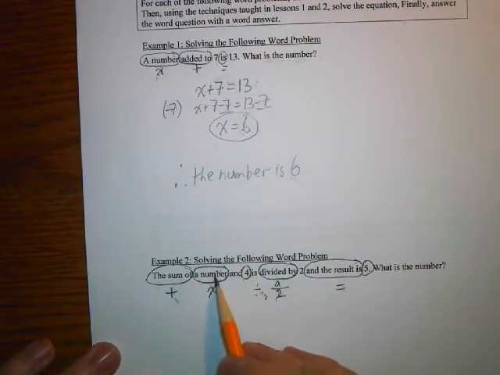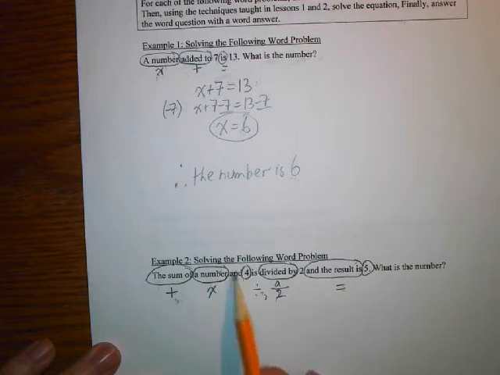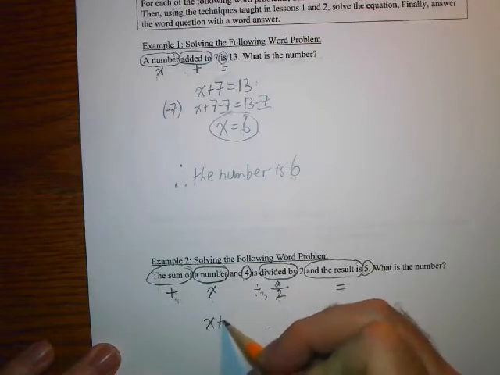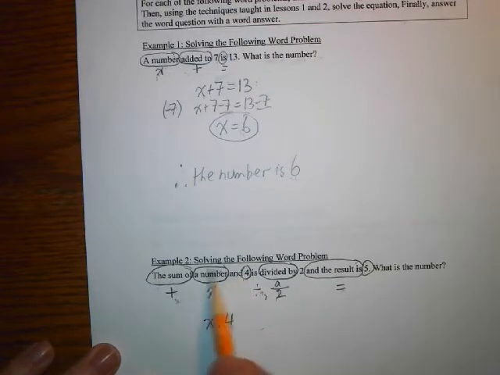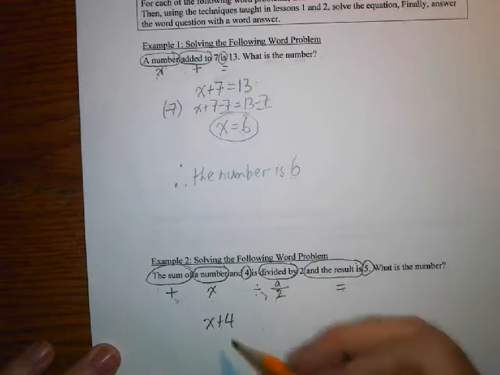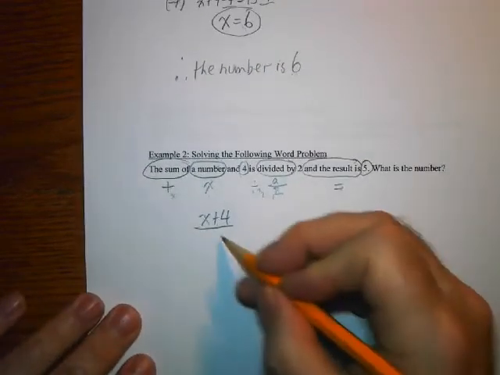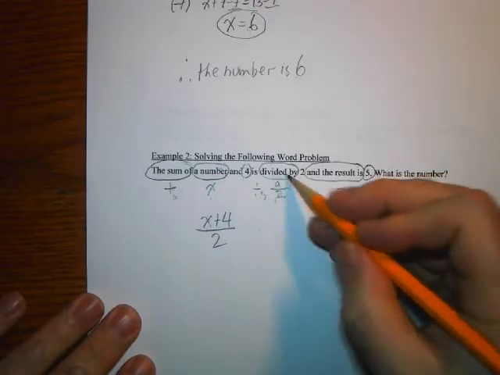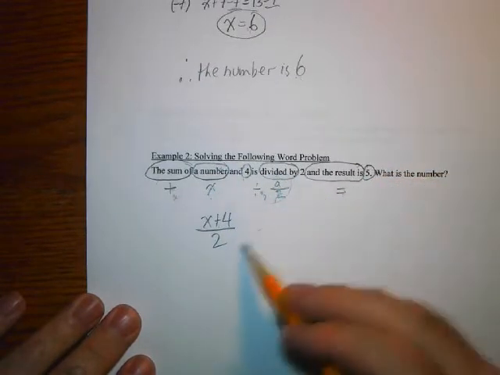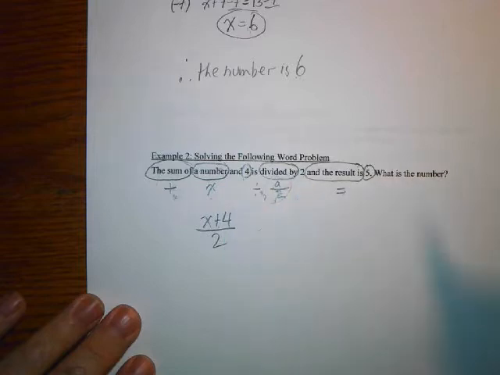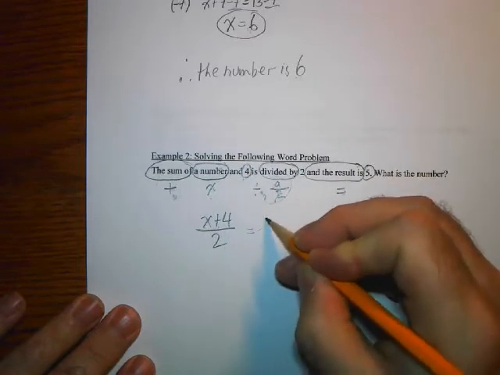So the sum of a number and 4. The sum means we're adding together these two things, the number and 4. Okay, so that takes care of all of this. The sum of a number and 4, that's x plus 4. If we took that and divided it by 2, so there's our division line, divide by 2, we've taken care of this part. We've taken care of the 2 already, and the result is 5.